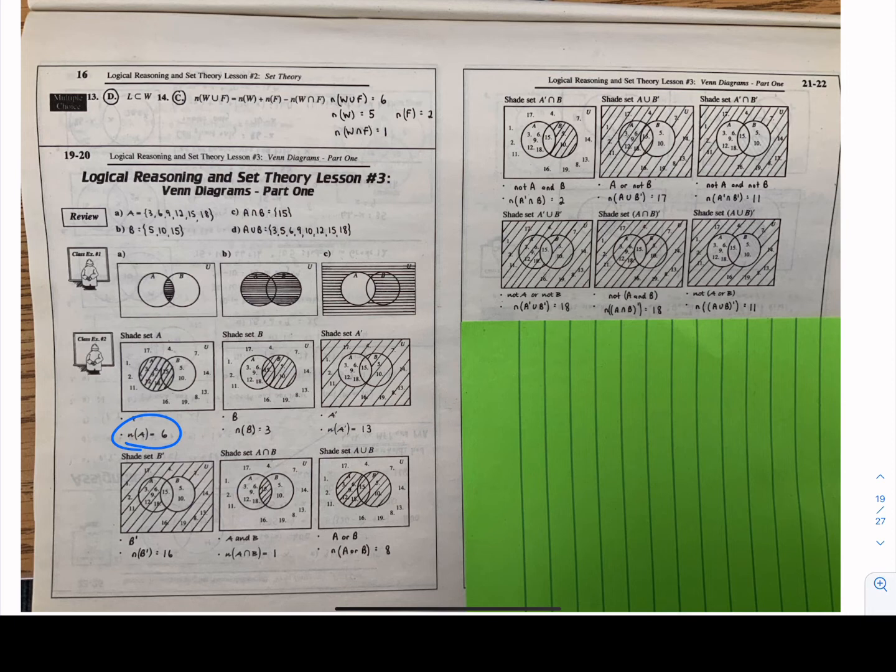When you move to the next example, it says shade in set B. So you're shading in everything inside circle B. And then at the very bottom, it says, okay, how many elements are in B? So if you counted the numbers or the values, elements inside set B, you would see there are 3 of them. So once again, give the video a pause and make sure that you have all of these answers correct, and put a star beside anything that you're having trouble with, and we can come back to it when we reconvene on Monday. But we're going to continue on to our next example here.